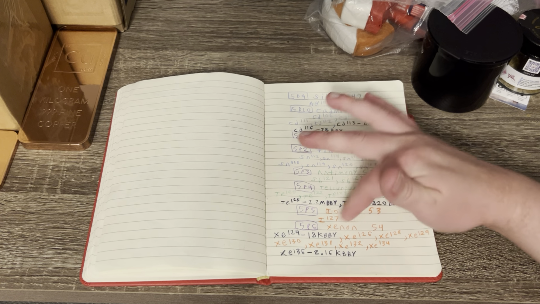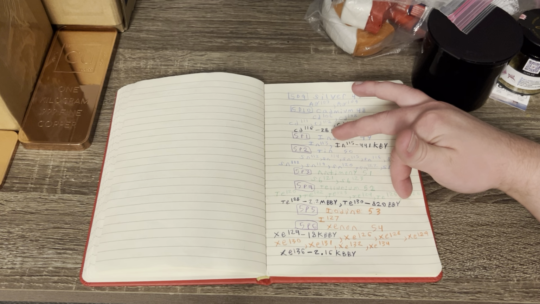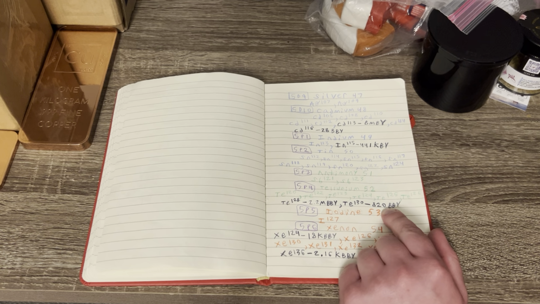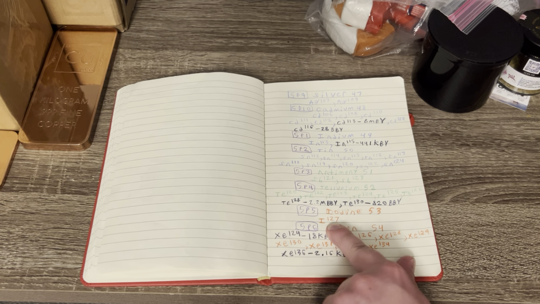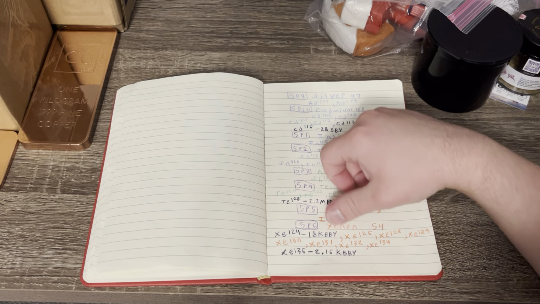That's the longest radioisotope that we know of. Tellurium 130, 820 billion years. That's also very long. Iodine, actually, it's not the longest, but that's pretty long. Iodine 127, xenon 124, 18,000 billion years, right?